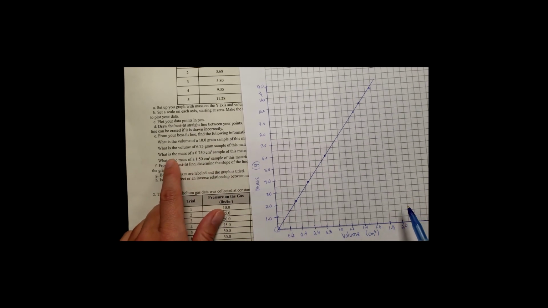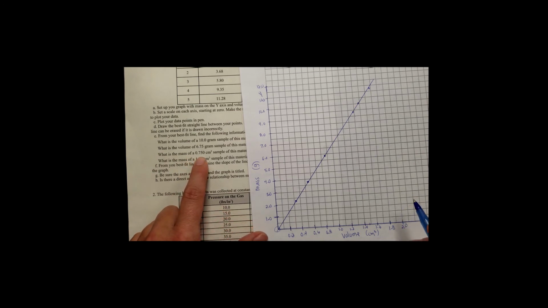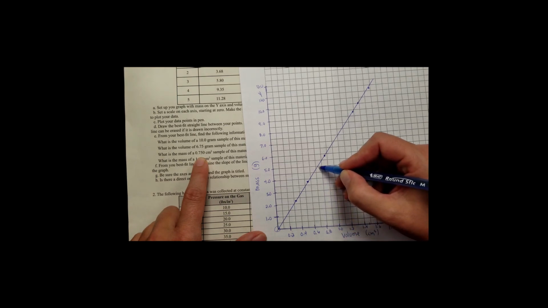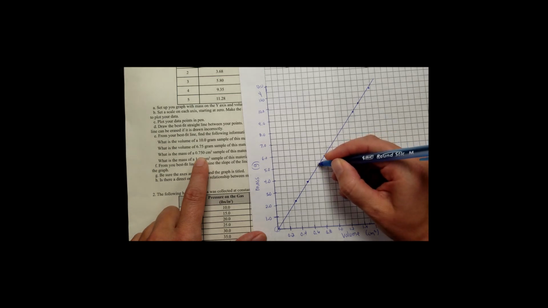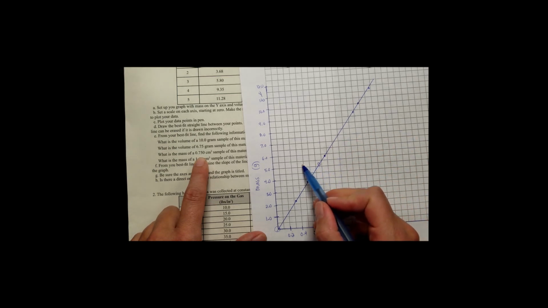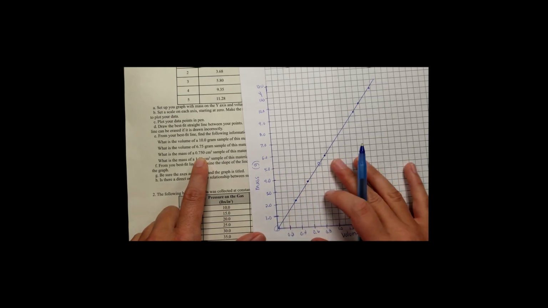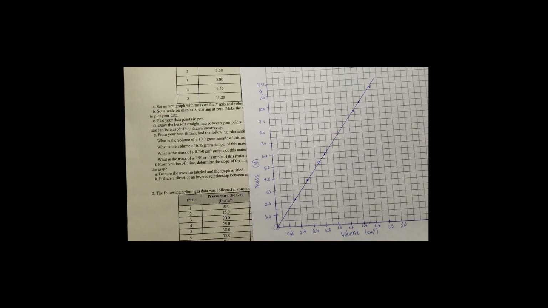So they might ask you, for instance, the third one down is asking the corresponding mass if you had a 0.750 centimeter cubed sample. So 0.75, so 0.7 would be here, 0.8 is here, so 0.75 would be right in between. I follow that up until I hit the line, and I hit it right here. Then I'm going to follow that over, and it's going to be a little above the 5. It's not quite at 5.5, so I would say 5.20 grams would be my prediction from my graph. So you will use your graph to do those predictions.